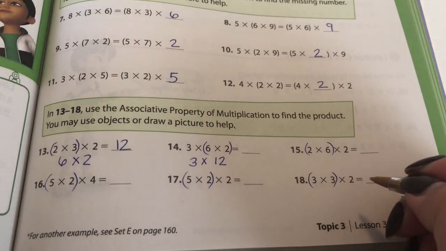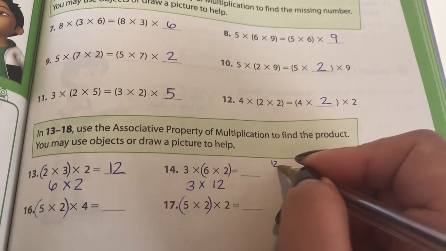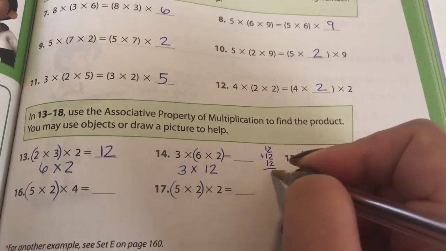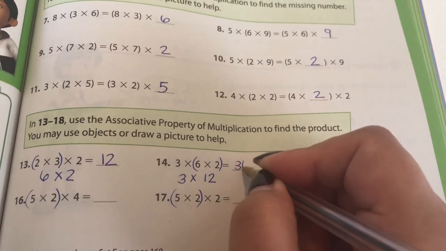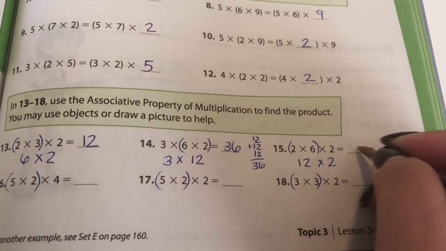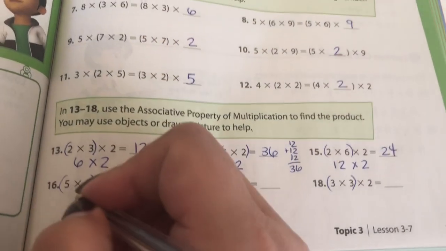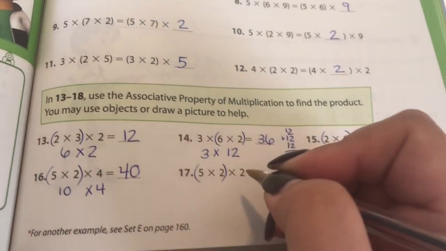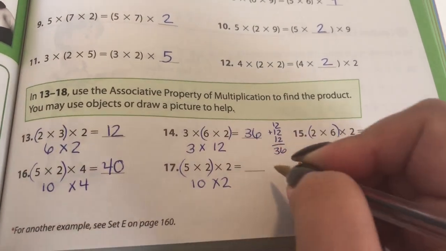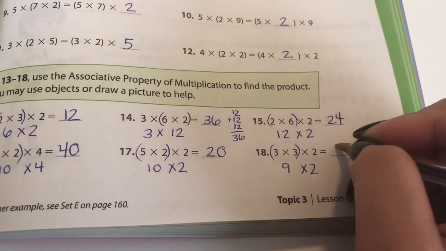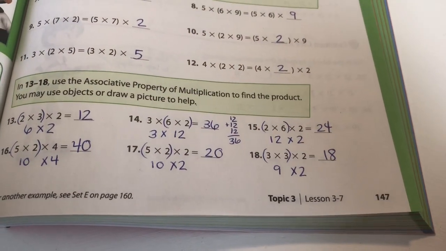Okay, so that one's going to be a little harder. So over here, I'm going to do 12 plus 12 plus 12. That's going to make it easier for me. 2, 4, 6. 1, 2, 3. Boom, 36. Okay, 12 times 2, which I know is 24. Here's 10 times 4. Just count by tens. Got 10 again. 10 times 2. And 9 times 2, which is like 9 plus 9, 18. All right, good job. You're done your independent practice. We'll move on to the next page.